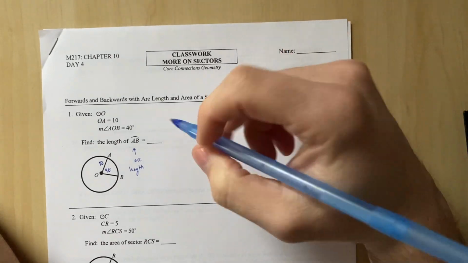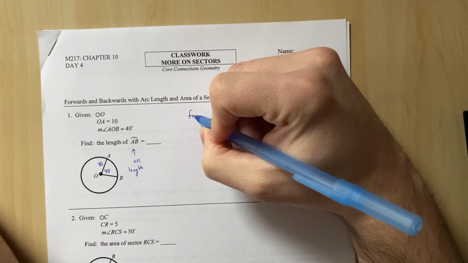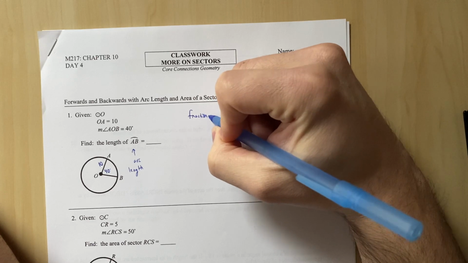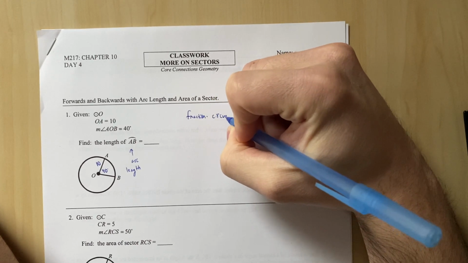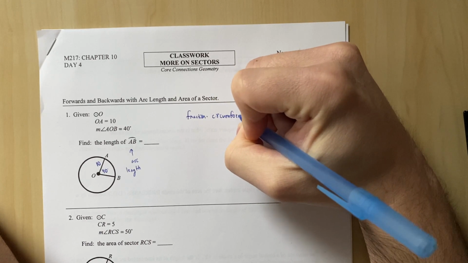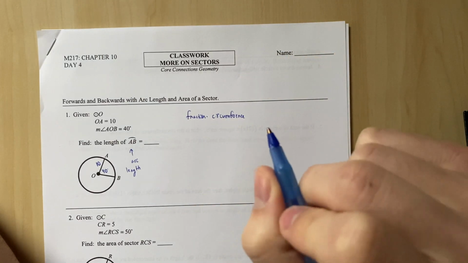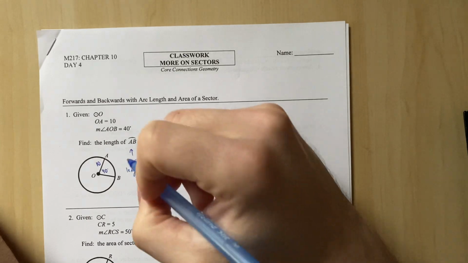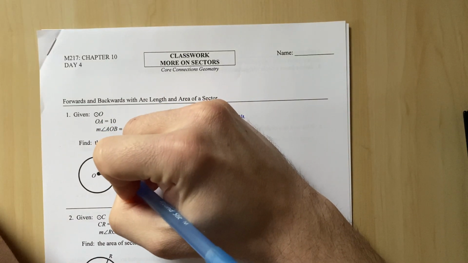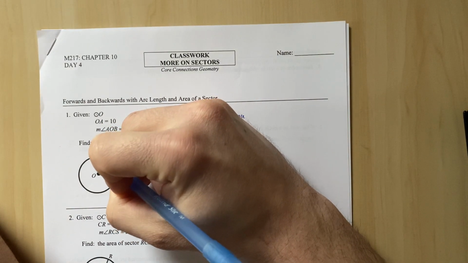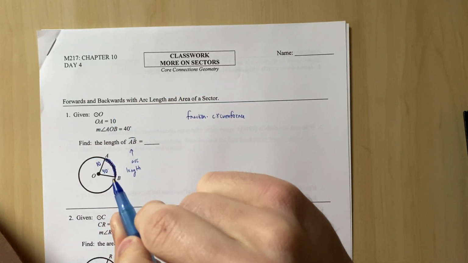Remember, a fraction of the circumference will always give me the arc length. Because you're trying to find the actual distance, not the degrees. What's the actual distance of that crust?